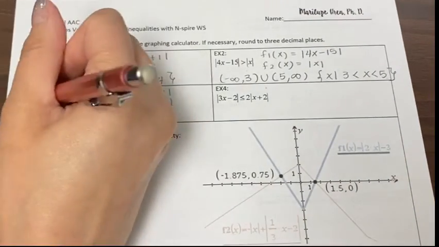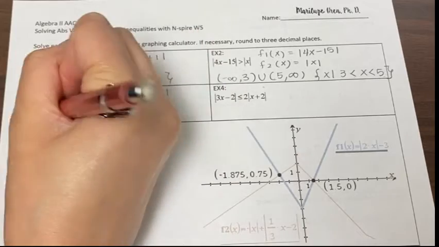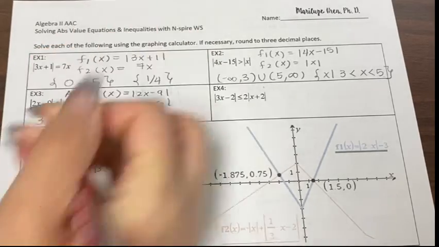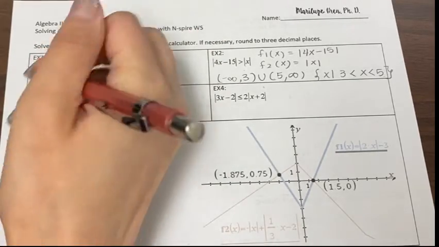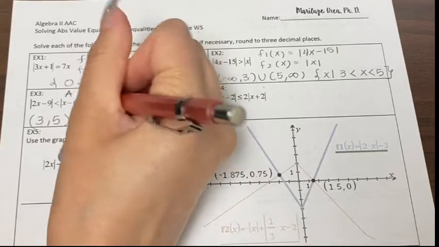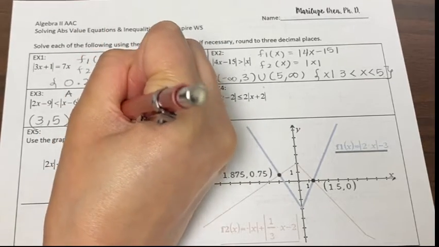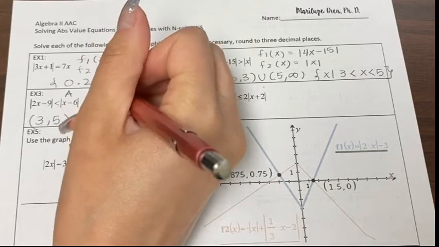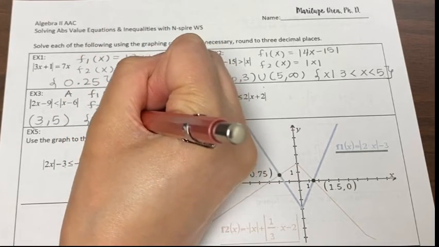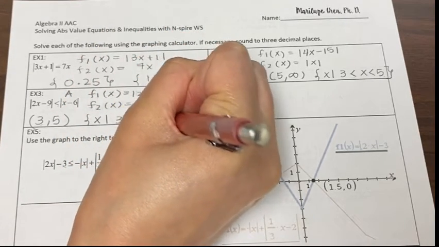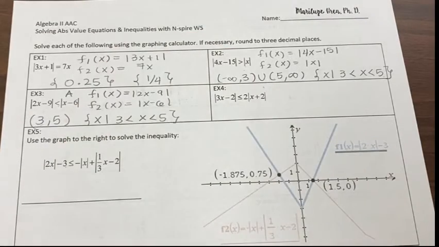Okay, so I'm going to write it again in interval notation. It's going to be from 3 to 5, and you can see that I'm not including them because it's not an equal there. If I want to write this in set notation, I would write it as follows: x such that x is in between 3 and 5.